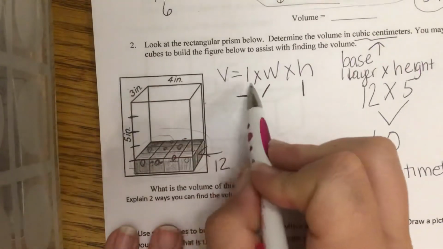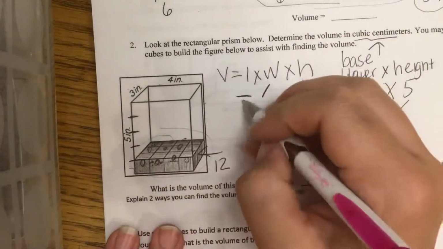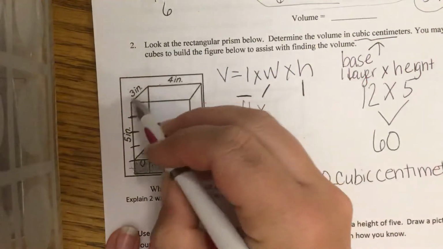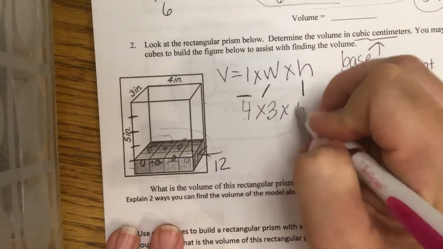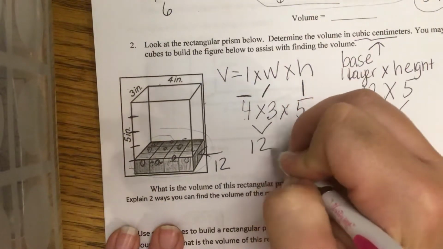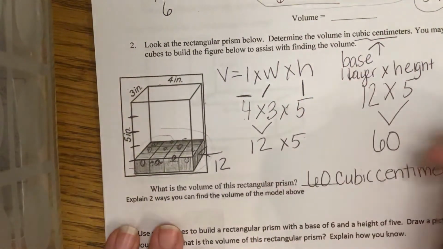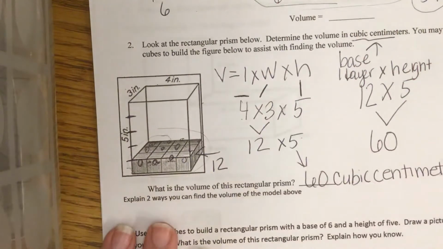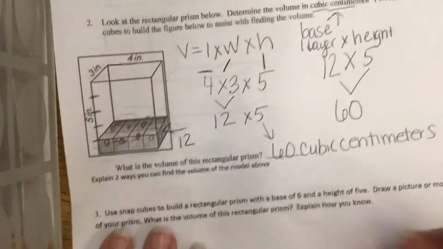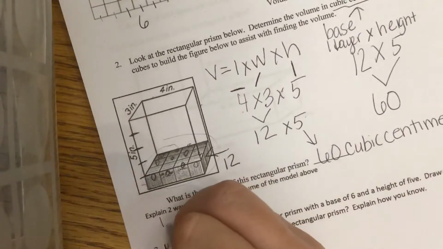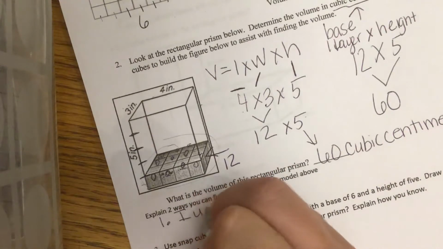Over here my length is, looking for horizontal, 4. My width is 3. My height is 5. 4 times 3 is 12, times 5 is 60. So let's see, explain two ways you could find the volume. One, I use the formula.